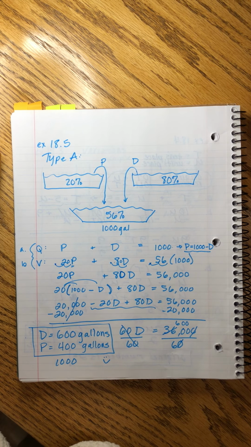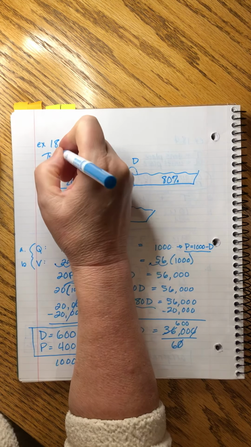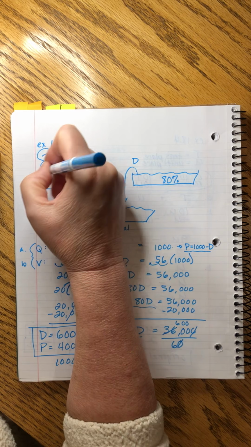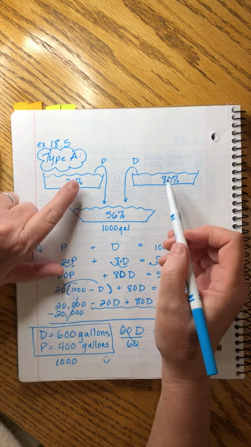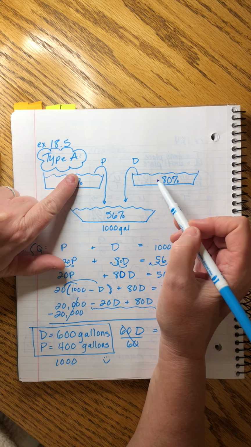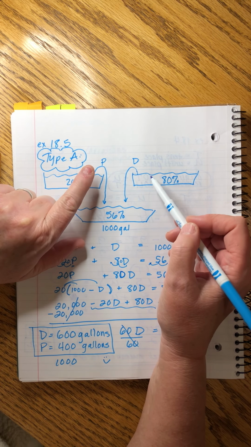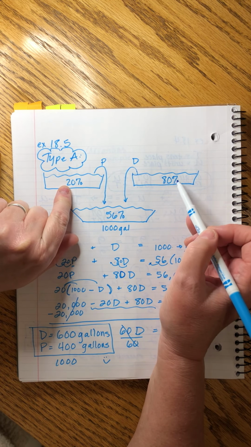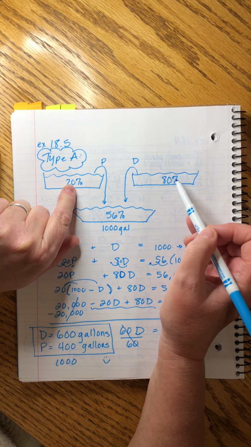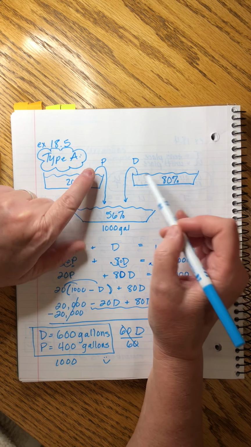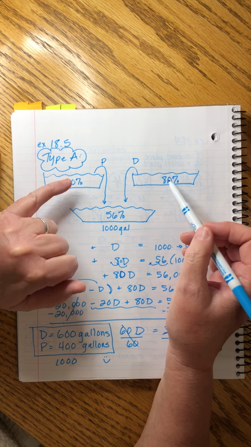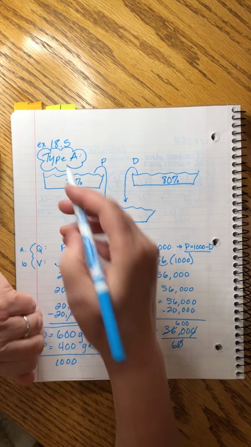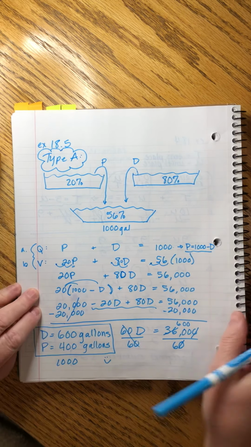That is the type A style of chemical mixture. And these are typically used when we're taking two different concentrations of the same element or solvent or whatever word you want to put to it, compound, and we're combining them to create a new percentage that's in between those two. That's what type A is good for. Type B is what we use in our next example.